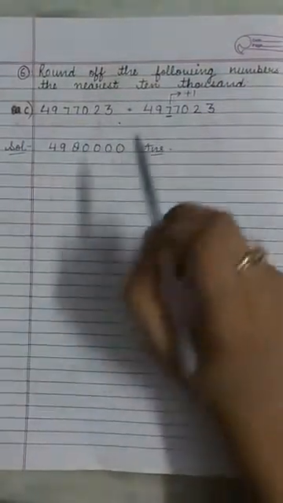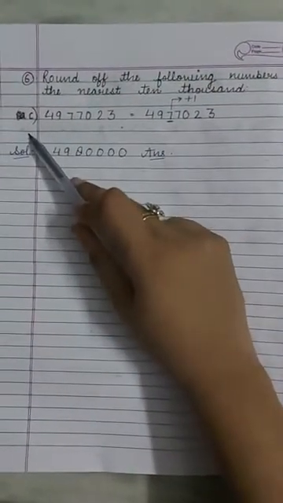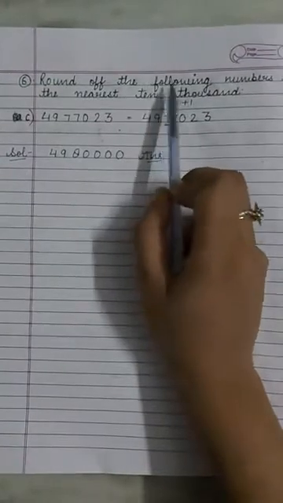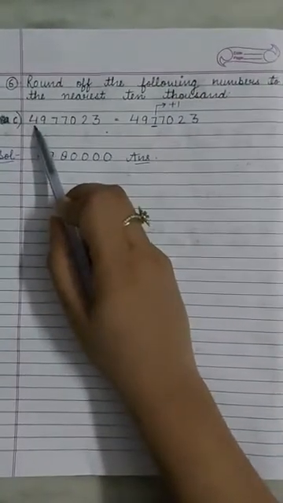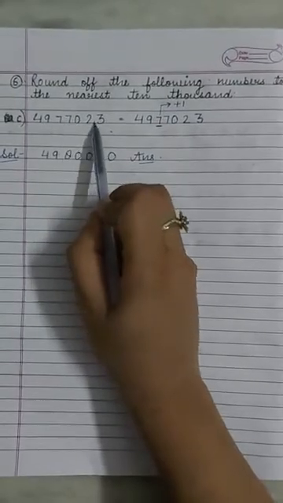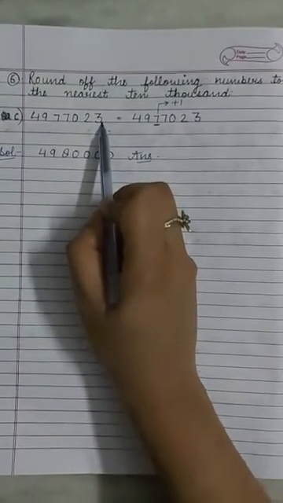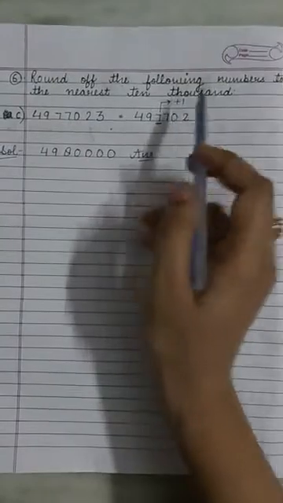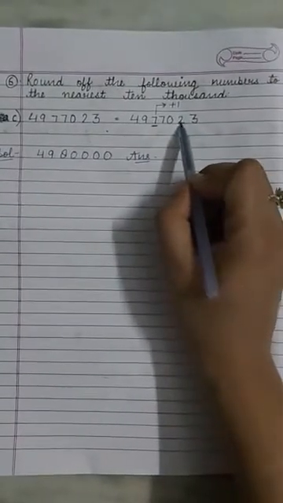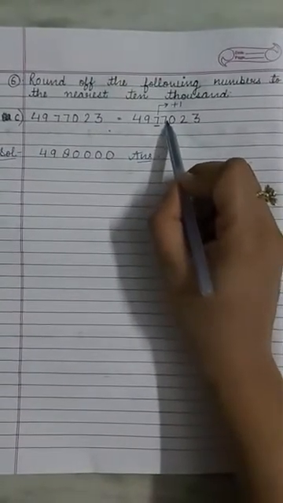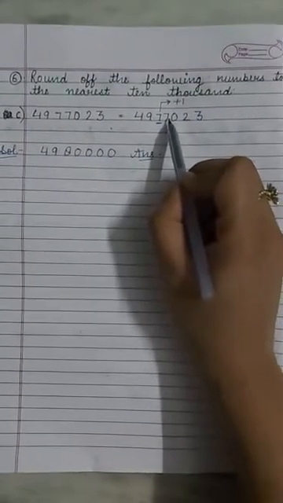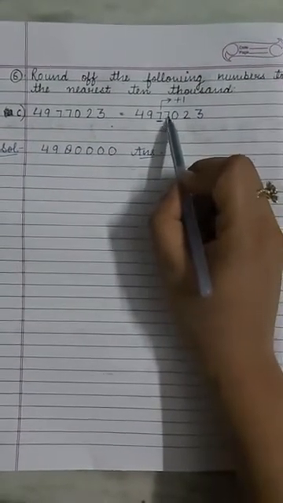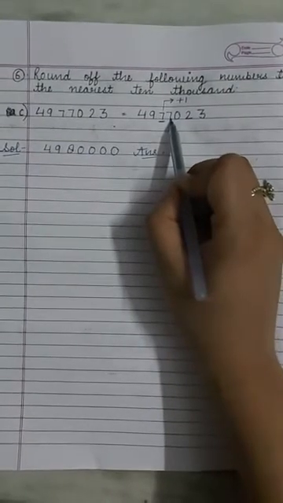Now, the sixth question, I have done the C part for you. Round off the following numbers to the nearest 10,000. Here is the number 49777023. First of all, underline the digit at 10,000 place: ones, tens, 100, 1,000, 10,000. Okay, now we will observe the digit at thousands place, that is, this 7. Now, this 7 is greater than 5.